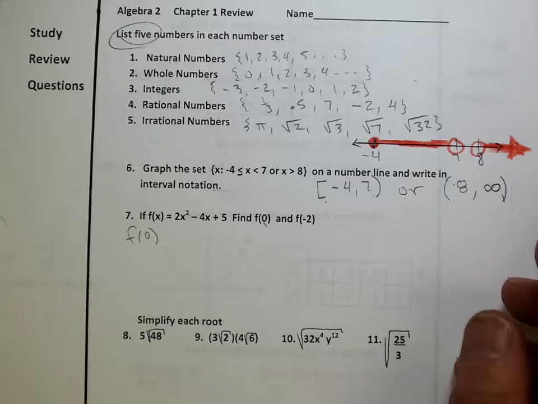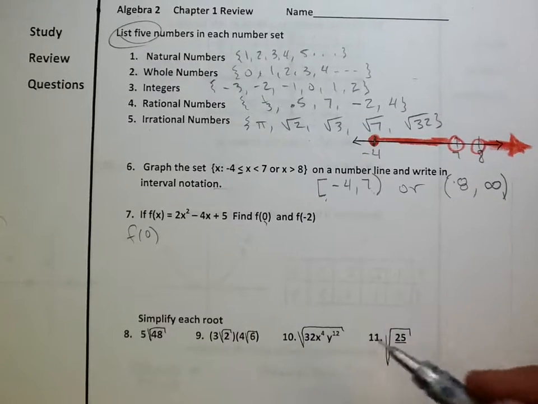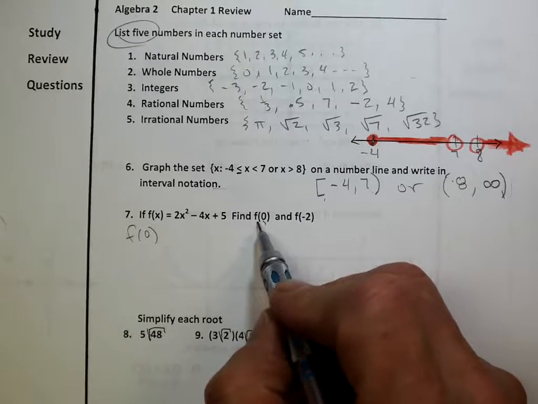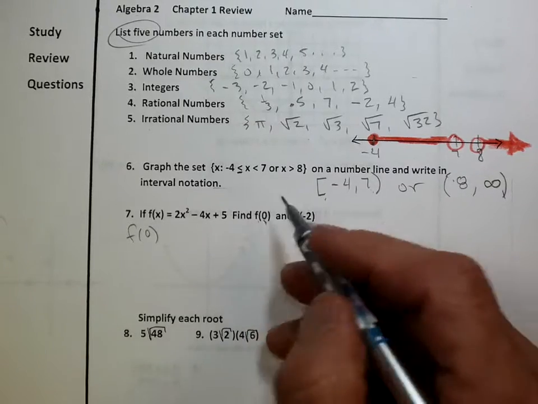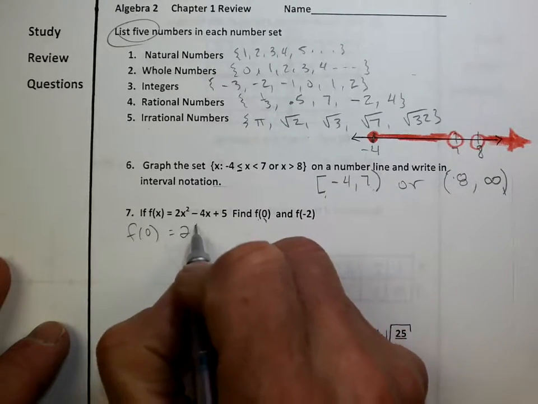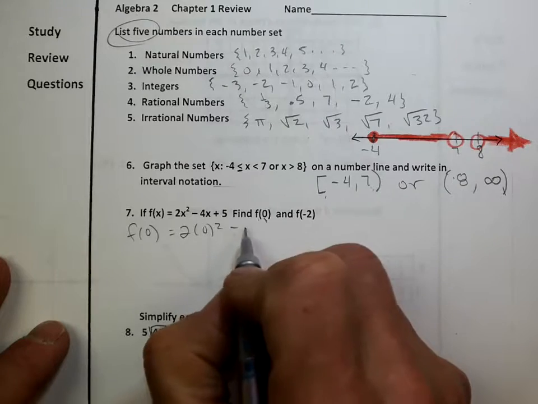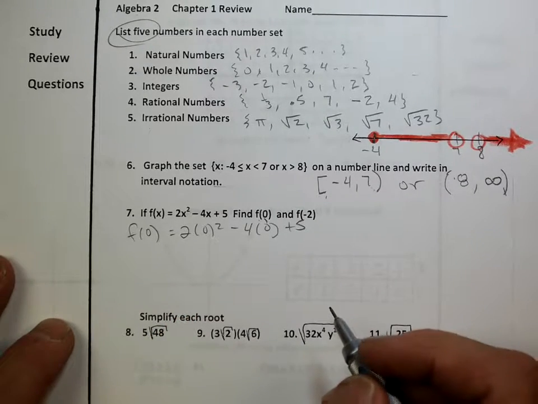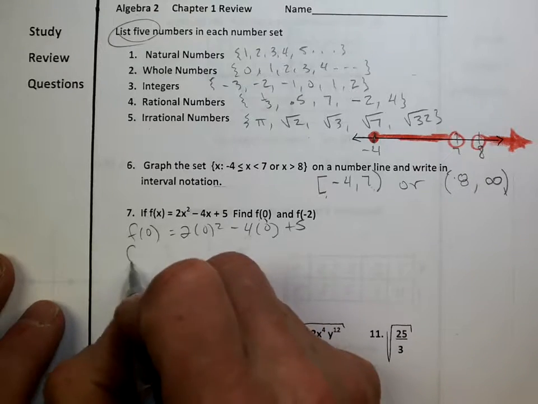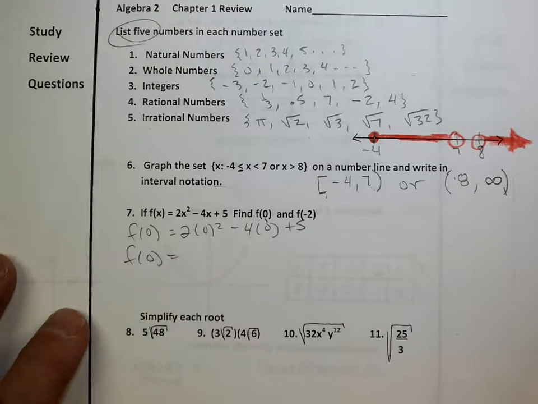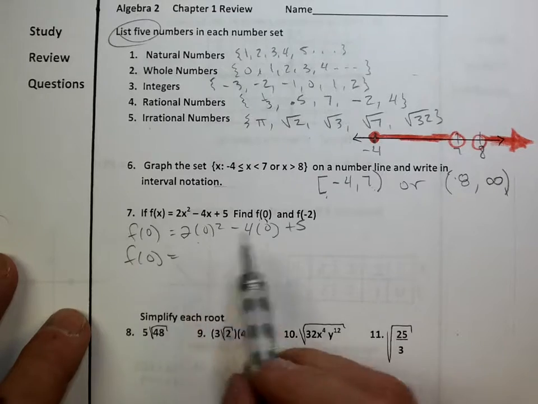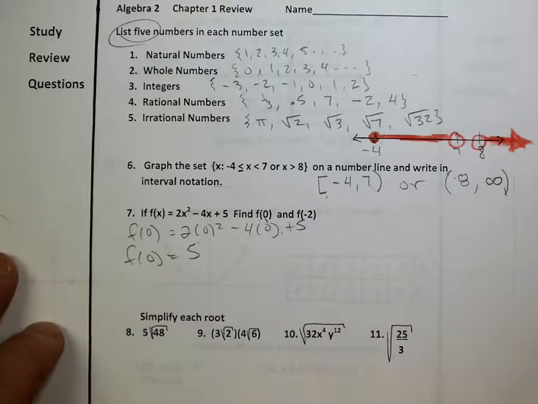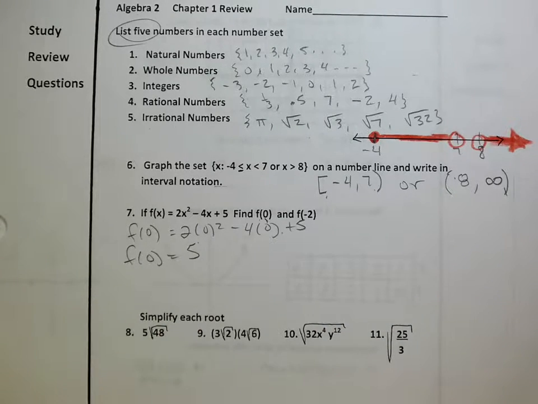Okay, back to 7. 2 questions. F of 0 means just plug in 0. That's all I'm going to do. So F of 0 is equal to 2 times 0 squared minus 4 times 0 plus 5. If I evaluate that, and you can use a calculator if you want to, but I know 0, I know the answer is 5. I might use a calculator for the next one, just let the calculator do the work, right?